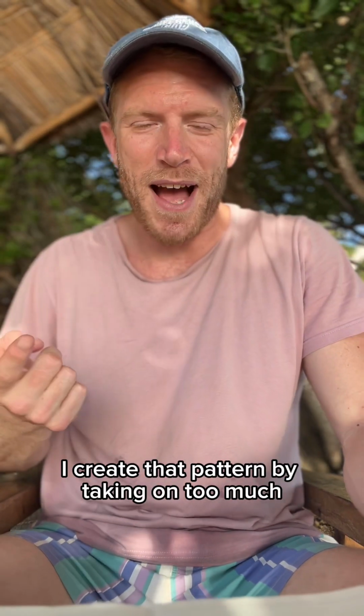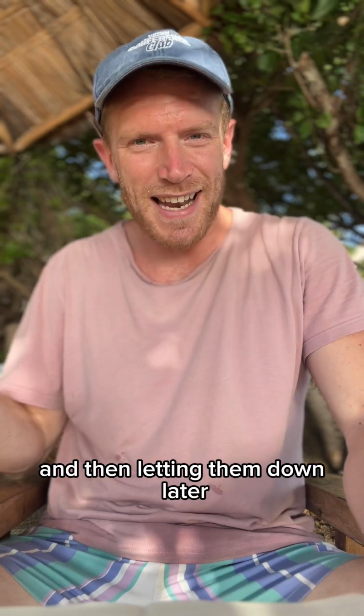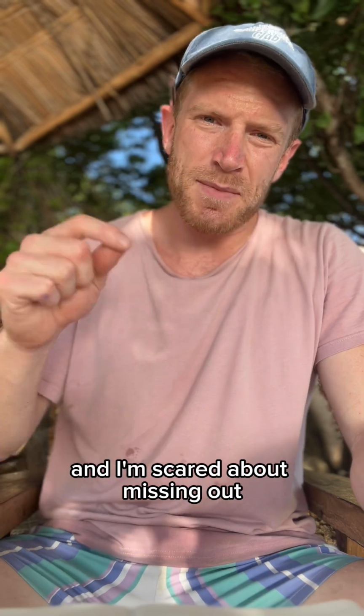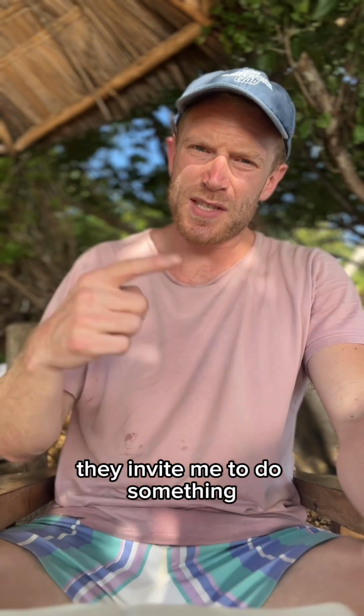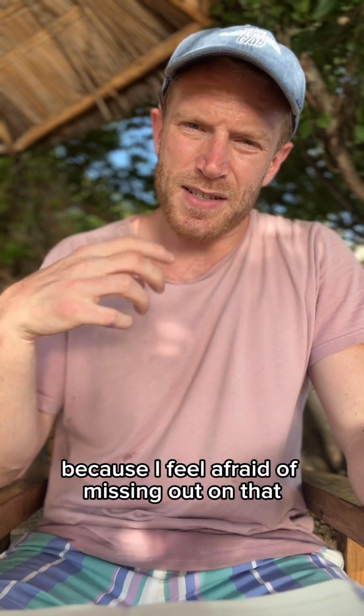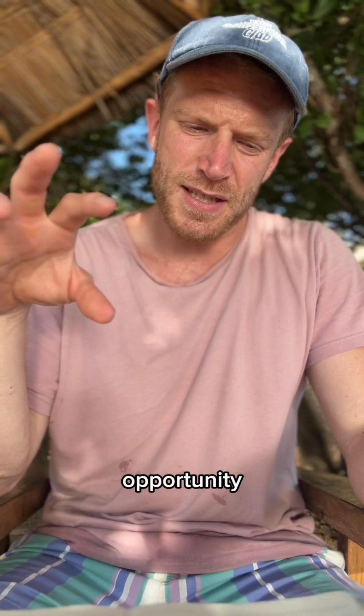Ironically, I create that pattern by taking on too much and then letting them down later. But I'm scared about saying no to people, and I'm scared about missing out. So they invite me to do something when I know I've got too much on already, or I don't think about it because I feel afraid of missing out on that opportunity.